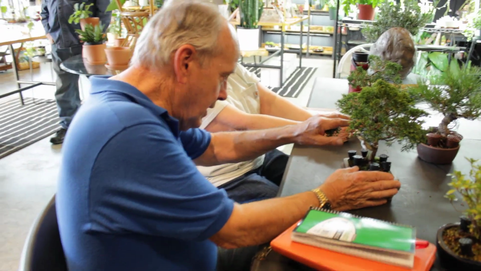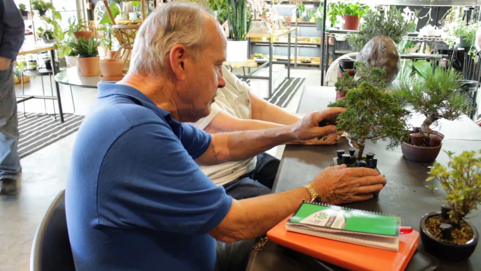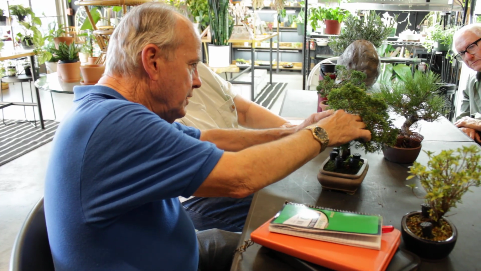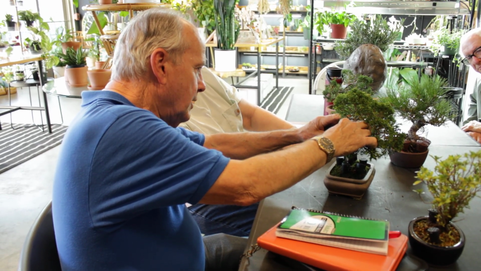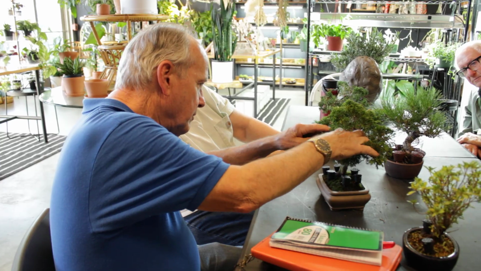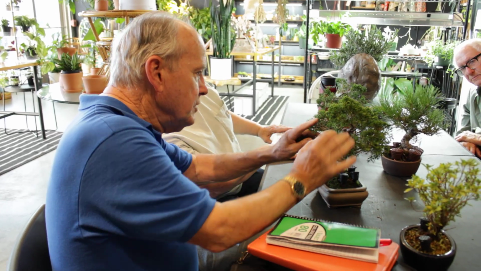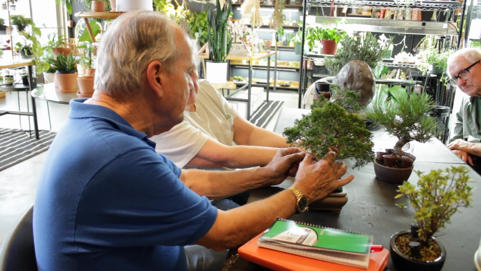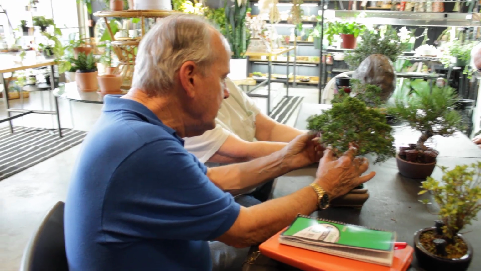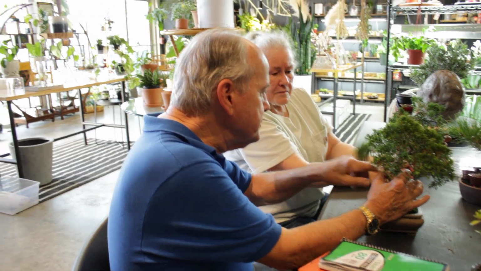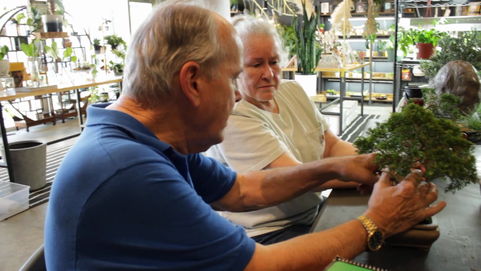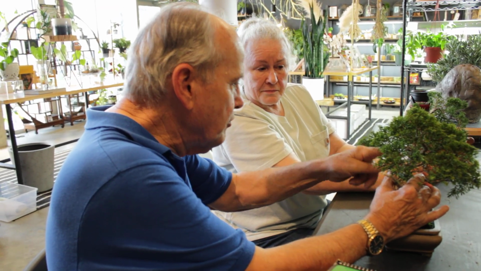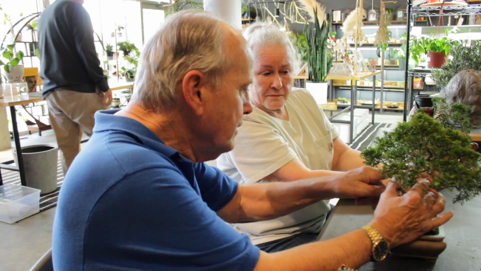As far as how to apply the wire, you always need something to anchor the wire to. So in other words, you're going to have wire around the trunk in this tree, probably, because you need to have a fixed point, a fulcrum for the wire.